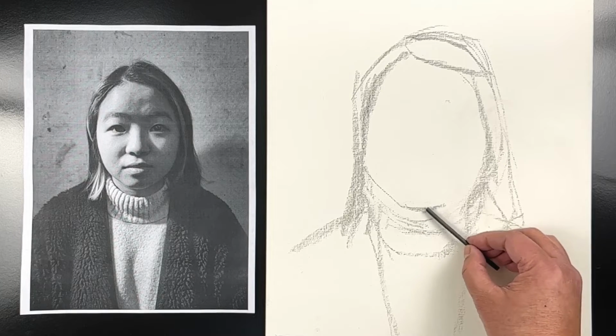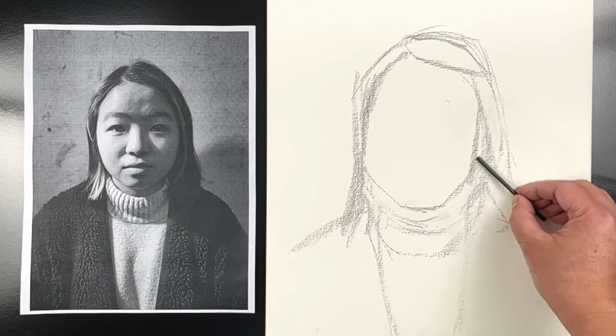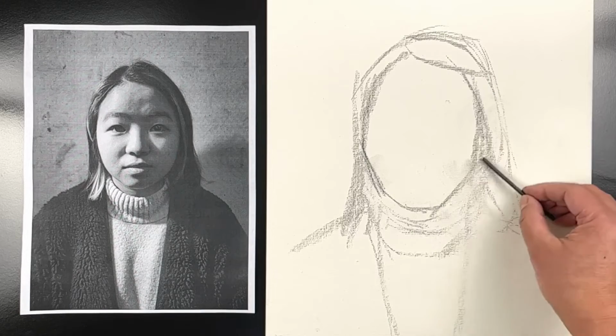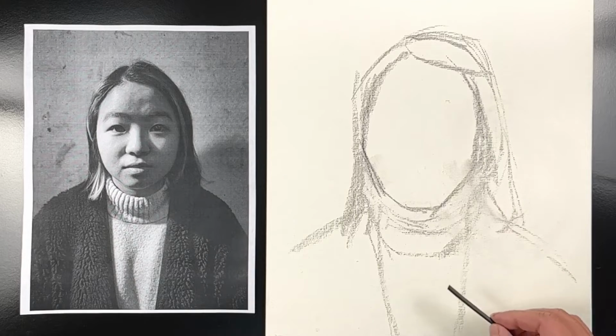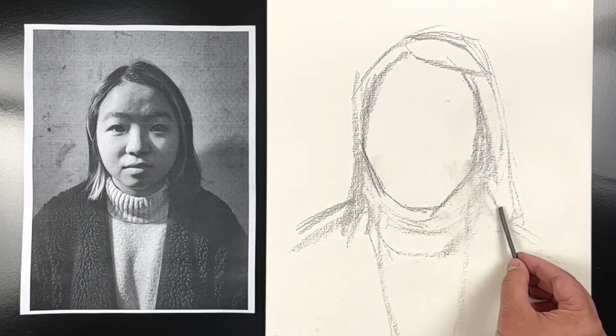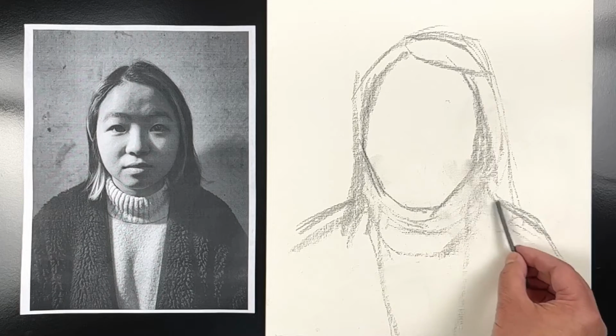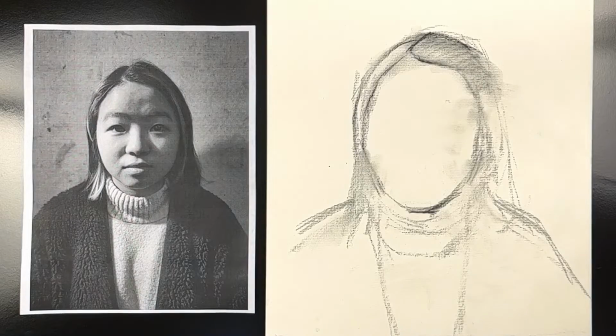Okay. So be a little bit playful at this step. Just do whatever you feel like. Just play with the idea. So I'm going to have the shoulder go a little bit higher like this. Let's do a little measurement.